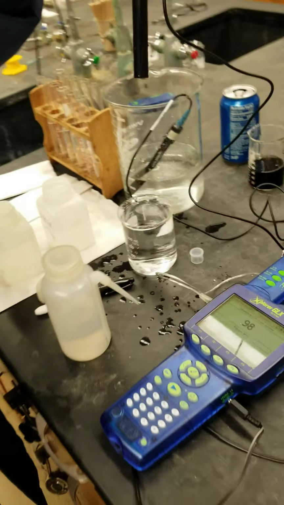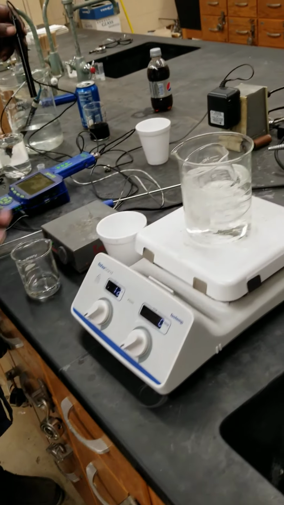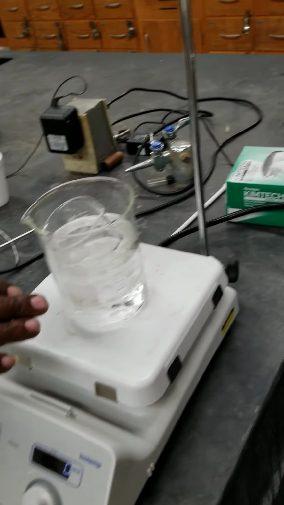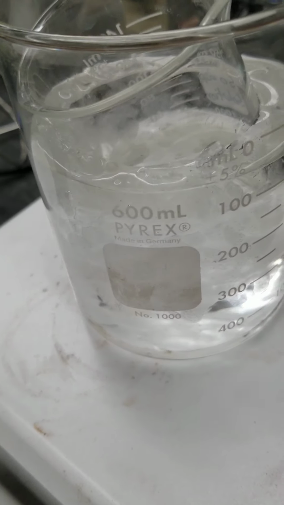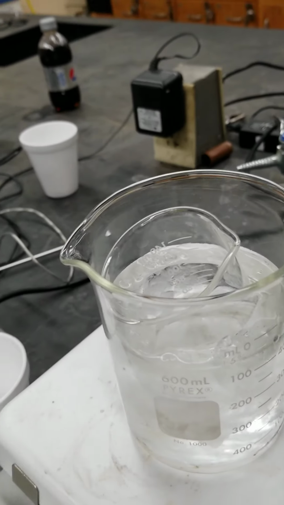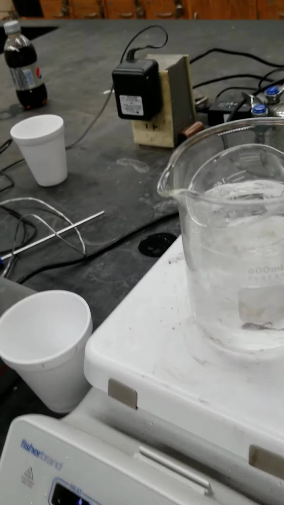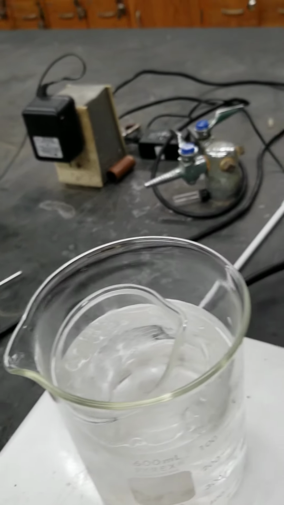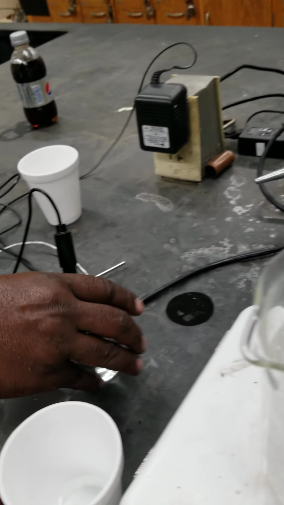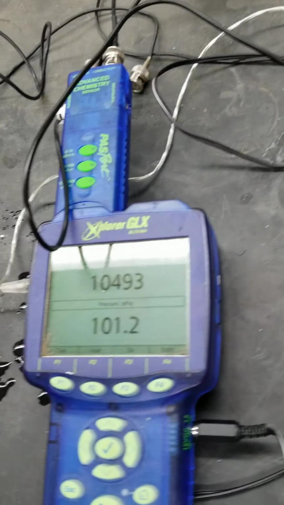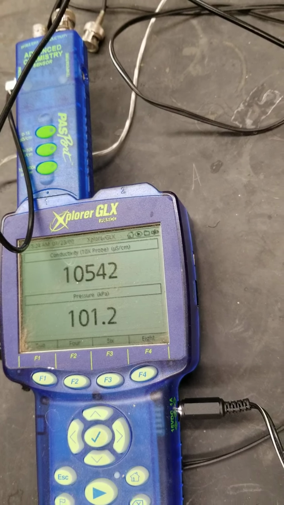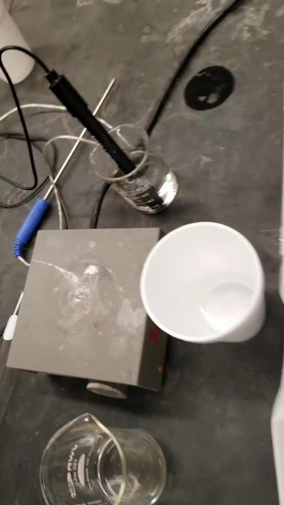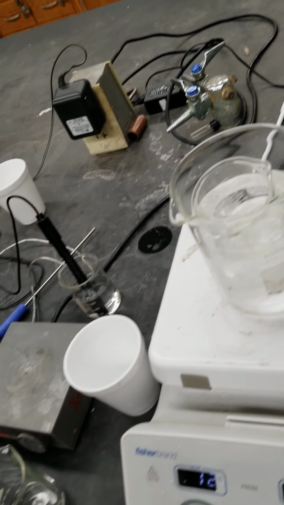Let's look at the effect of temperature. 0.1 molar sodium chloride, 0.1 molar sodium chloride. There's an ice bath around here. Let's remind ourselves what 0.1 molar sodium chloride looks like conductivity-wise. We've actually seen it already. Let's read that as 10,520.